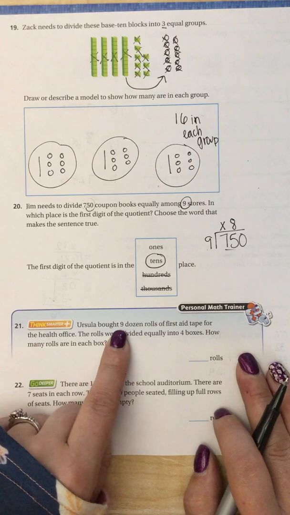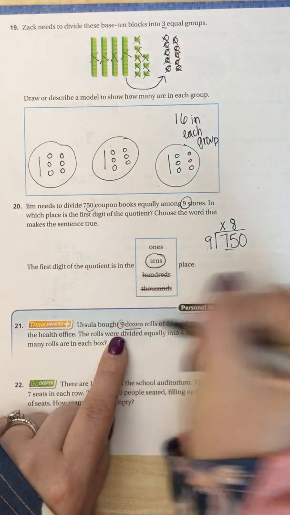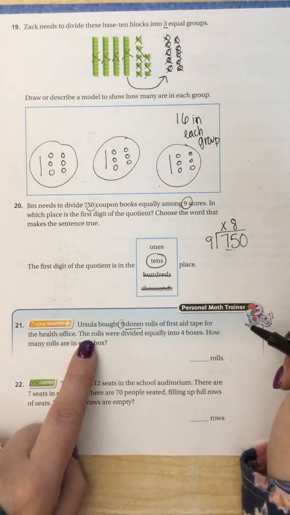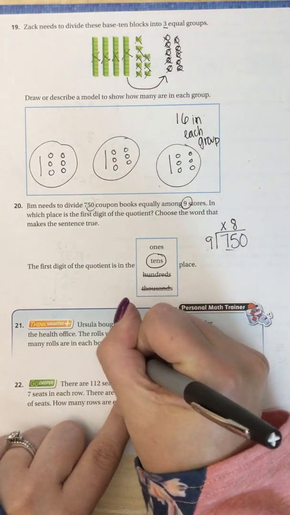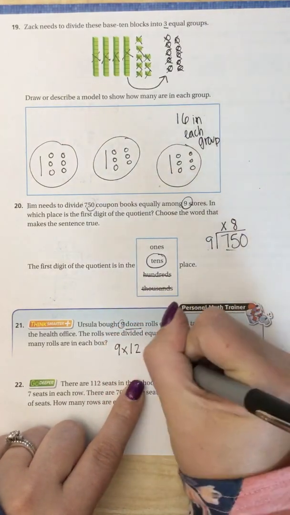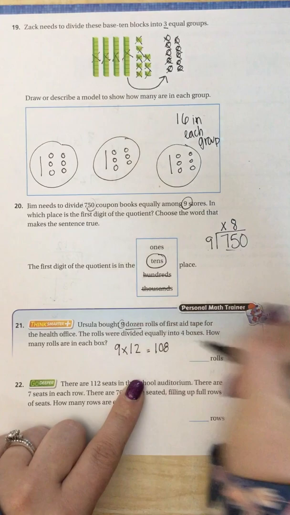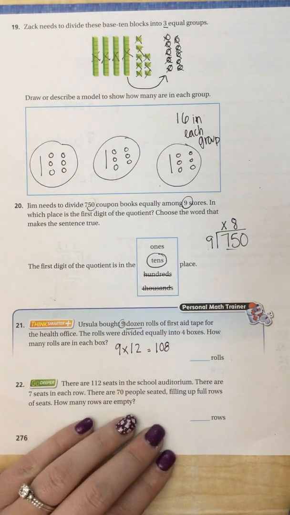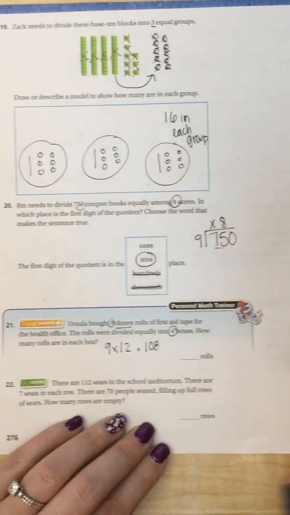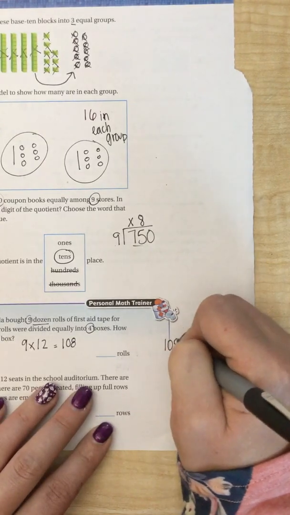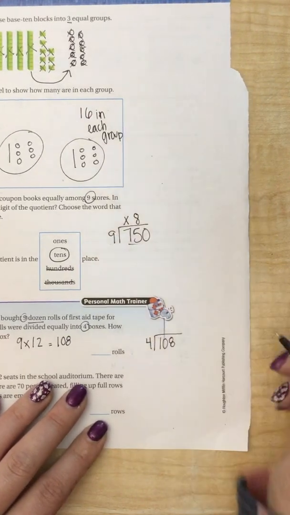Okay, Ursula bought 9 dozen rolls of first aid tape for the health office. 9 dozen means I have 9 times 12. 12 is a dozen. That means I have 108 rolls of first aid tape. They were divided equally into 4 boxes, so I'm going to do 108 divided by 4.